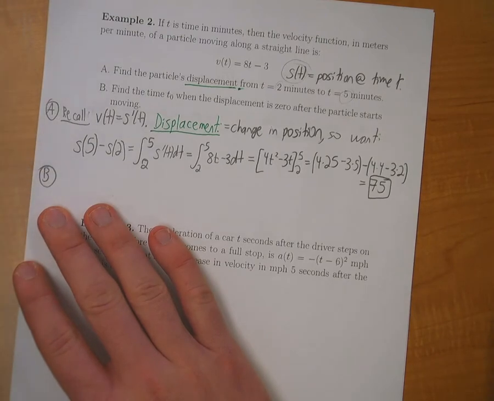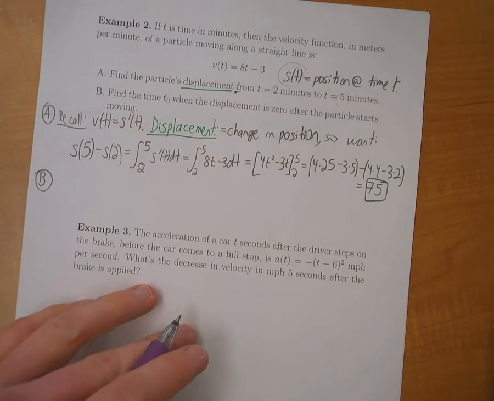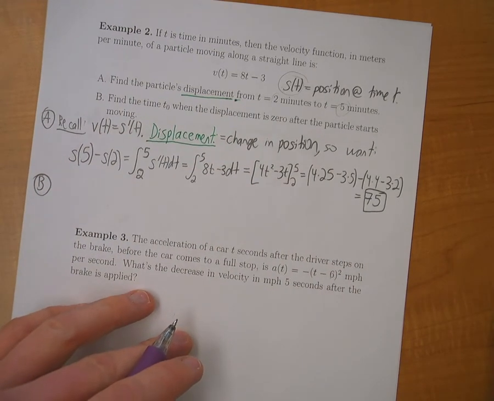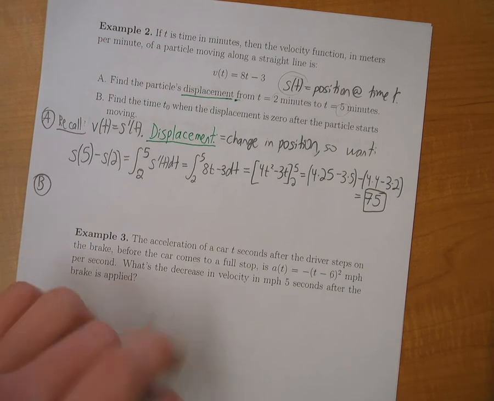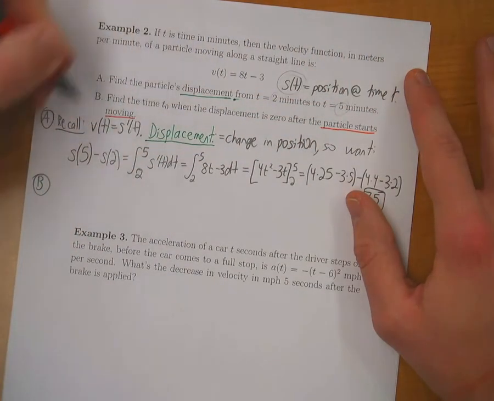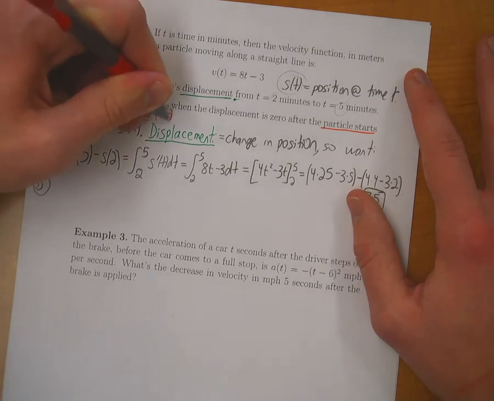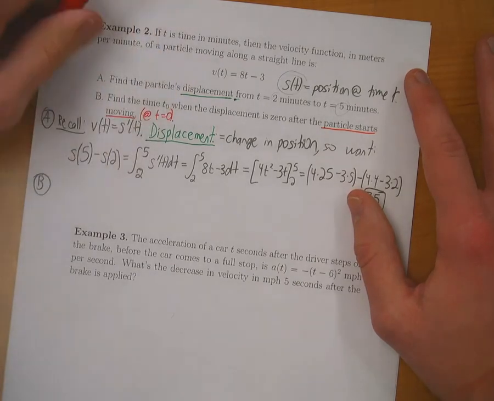But now things are going to get a bit more interesting, because now we have to find the time t naught when the displacement is 0 after the particle starts moving. One thing to note here is the convention that when the particle starts moving, we always take that to mean at time t equals 0. So just one thing to keep in mind with that.